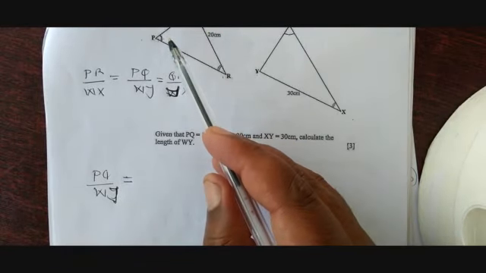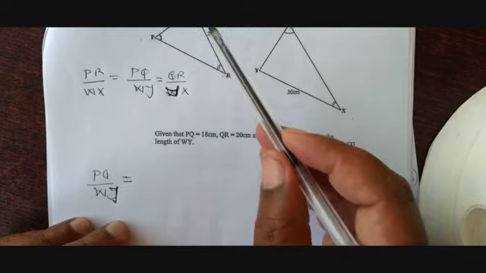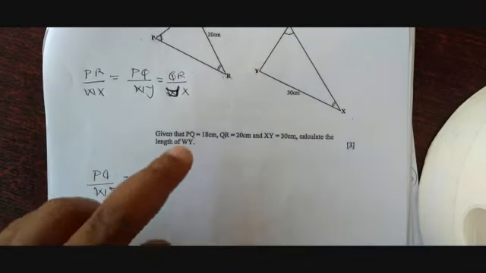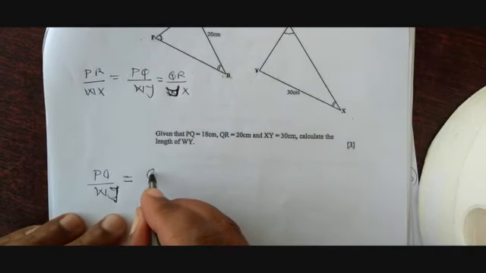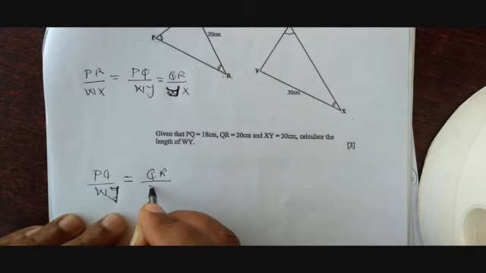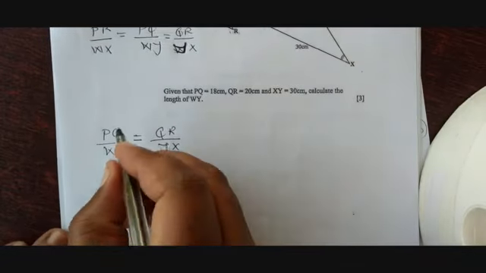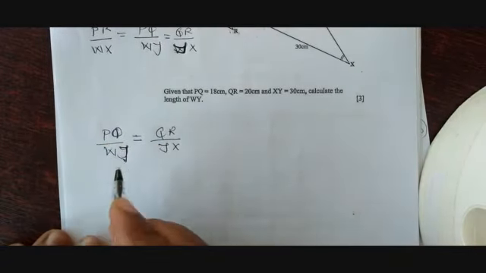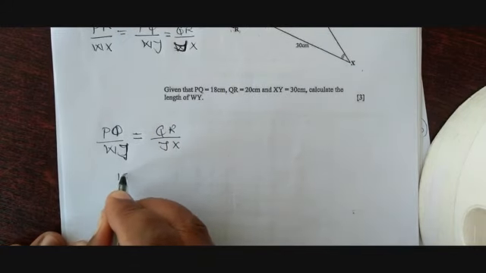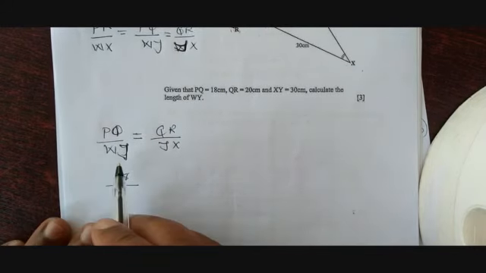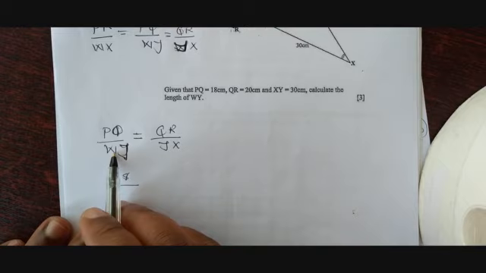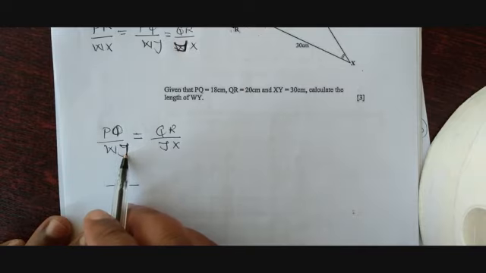So we are going to go to QR and YX. So we'll say QR and the YX. Okay? So what is my PQ? My PQ is 18. What is my YW? Okay?